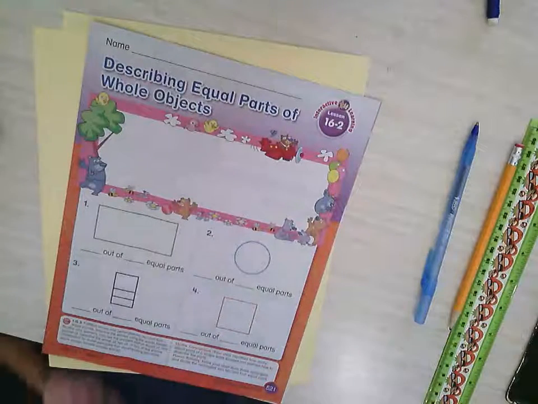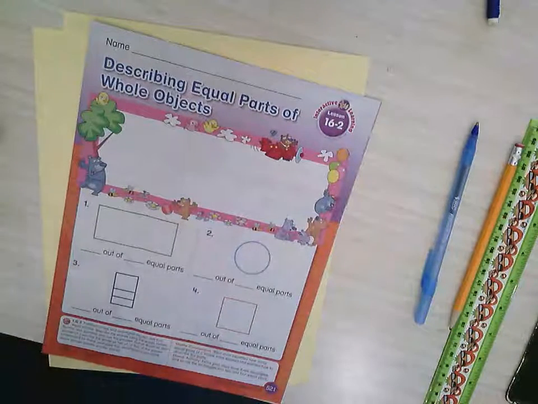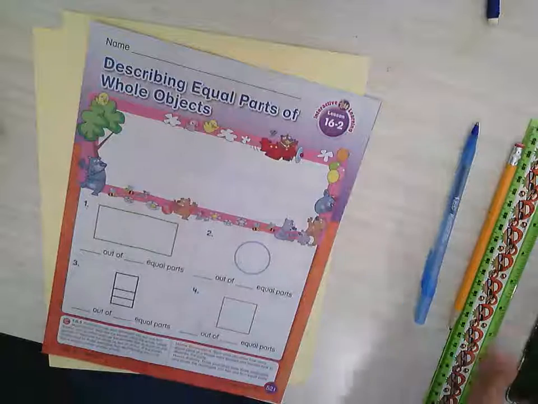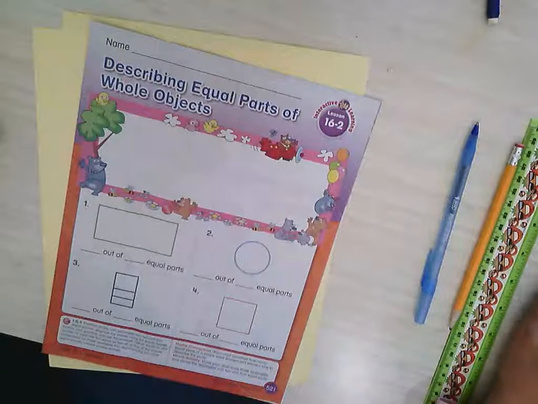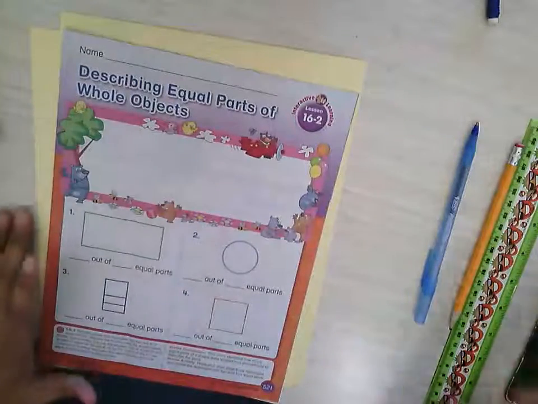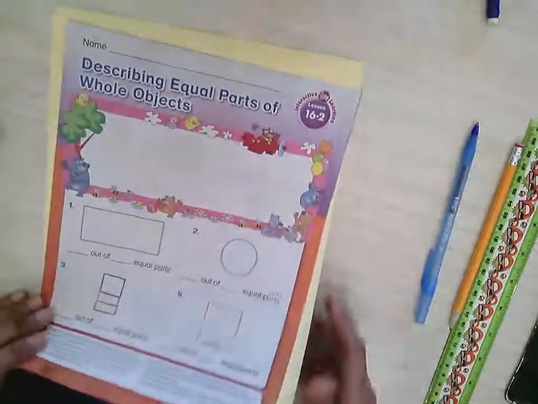We're still on topic 16 and we are on lesson 2. Remember this topic? We talked about fractions and shapes, and you have learned that you can see if that shape is divided into 2 equal parts or not. Today we will learn how to read and describe the equal parts of a whole object.